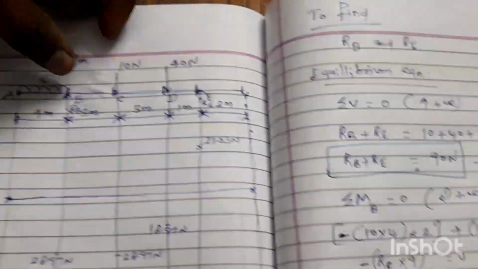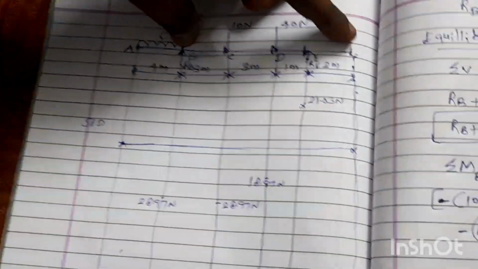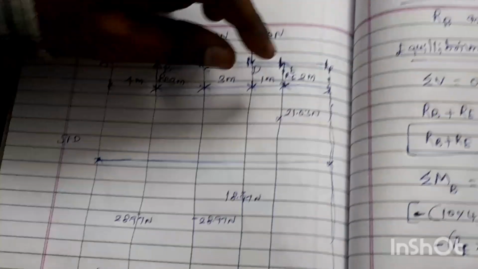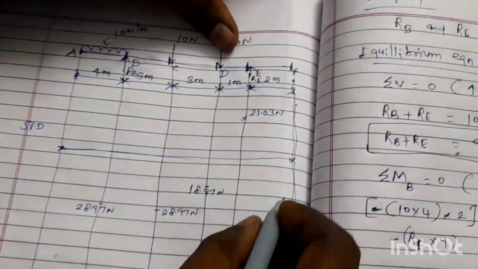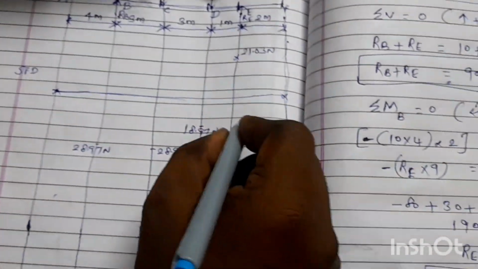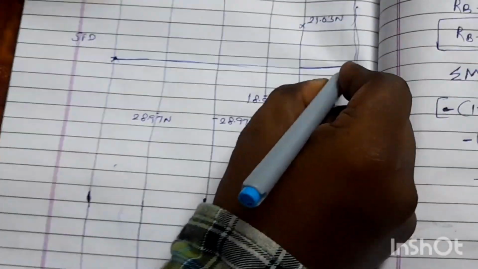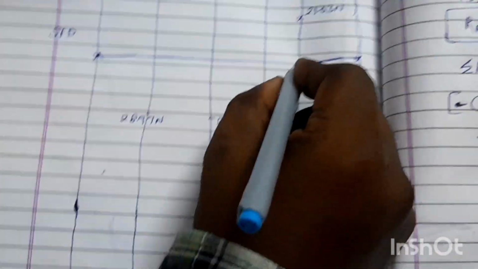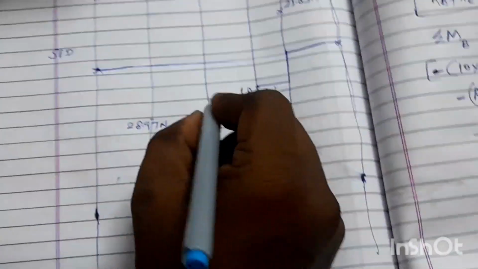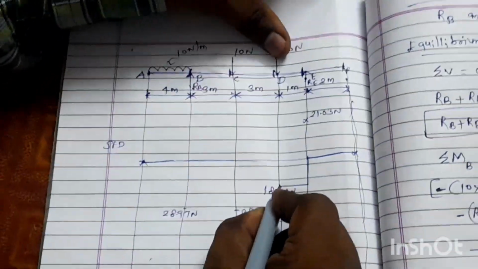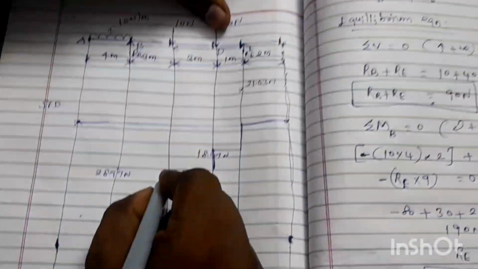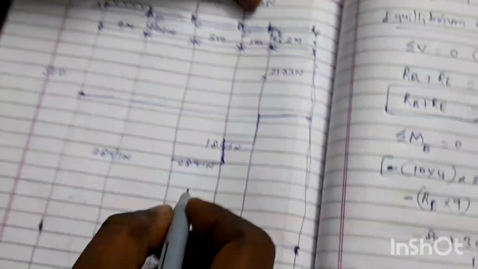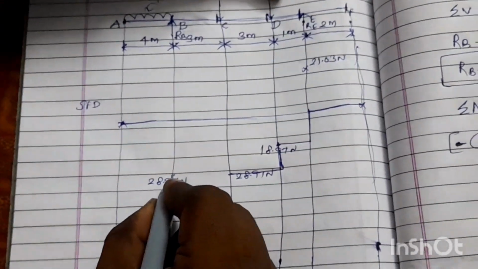So how to draw here? Up to B point you don't have any UDL, you have only point loads, so horizontal and vertical lines will be there. Since here it is 0, and here calculate, and it will be a downward negative line, and here it is the same value.